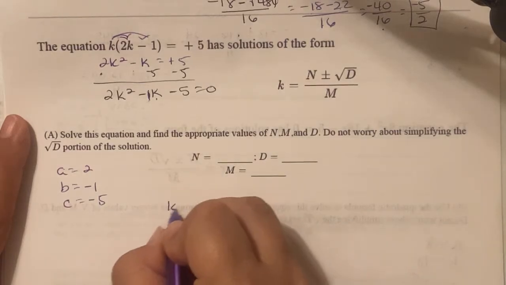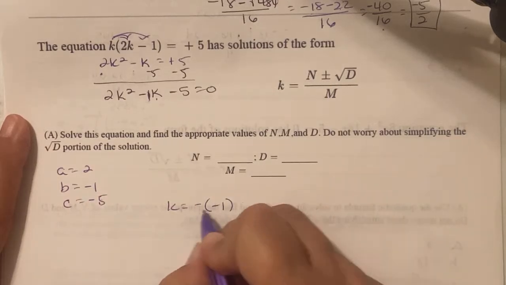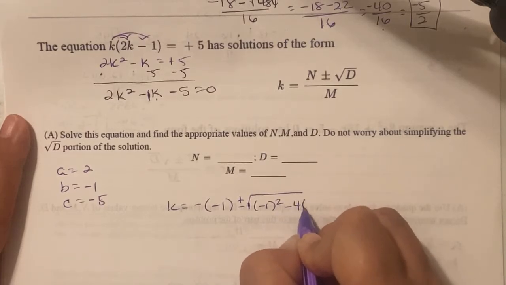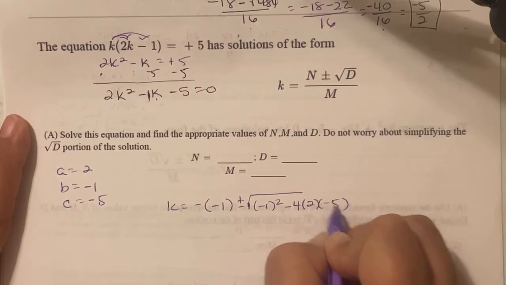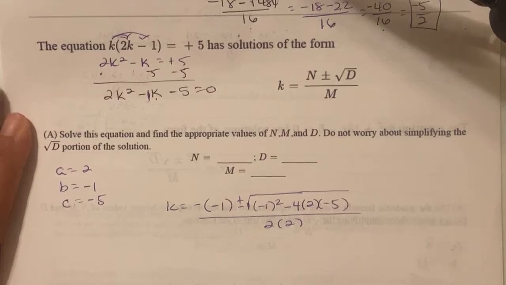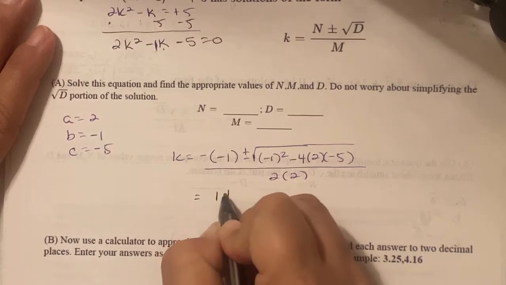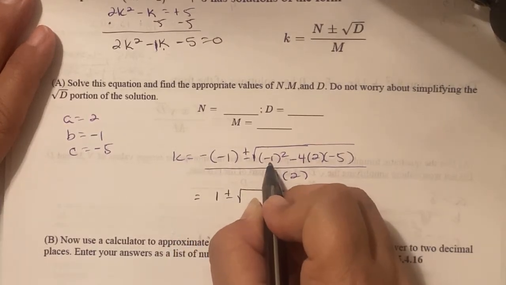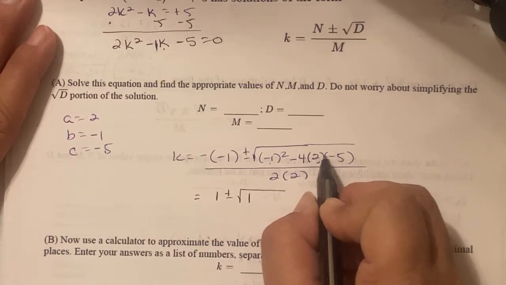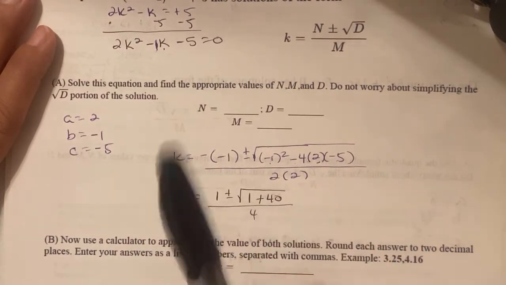So we're going to set up our equation. Negative of negative 1 because b happens to be a negative 1. And I put in parentheses plus and minus. Negative 1 squared minus 4 times our a, which is a 2, times our c, which is negative 5. All divided by 2 times our a value. Do our arithmetic here. So we're changing the sign. Negative makes it positive 1 plus minus. Negative 1 in a parentheses squared makes it positive 1. Negative 4 times 2 is negative 8. Negative 8 times the negative 5 makes it positive 40 over 4.